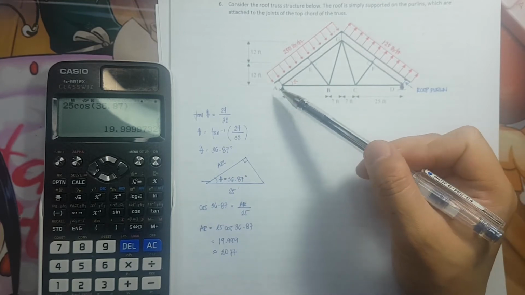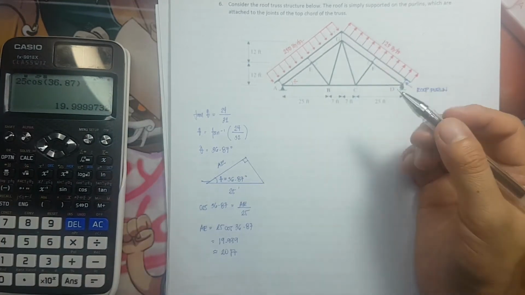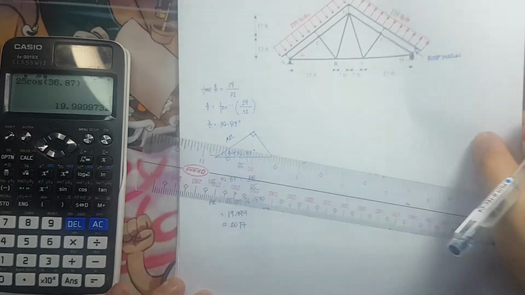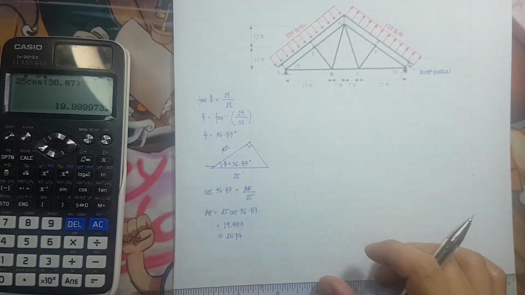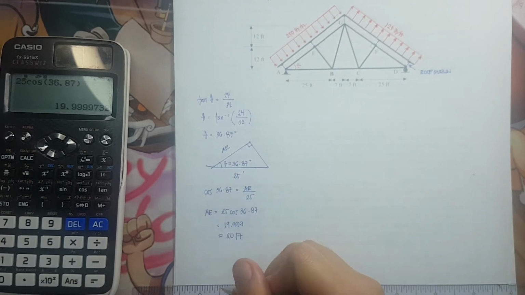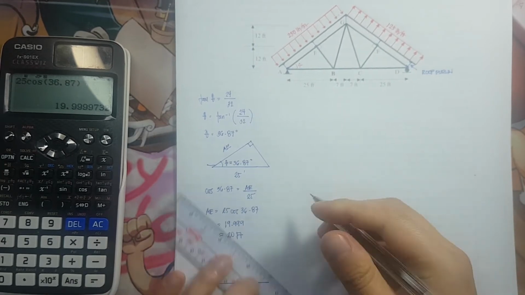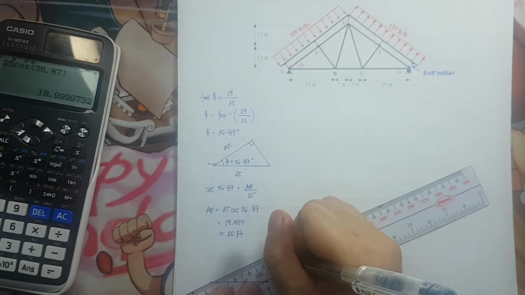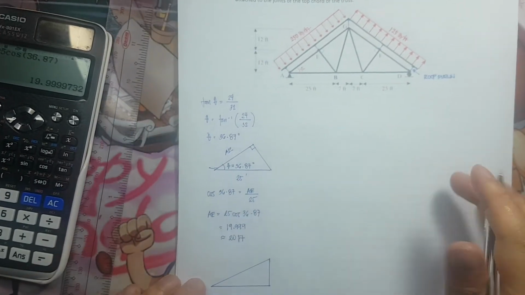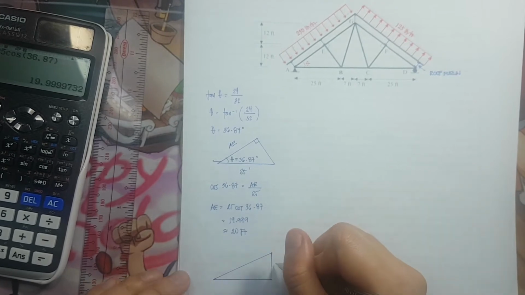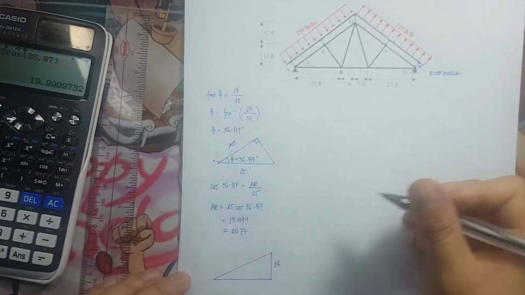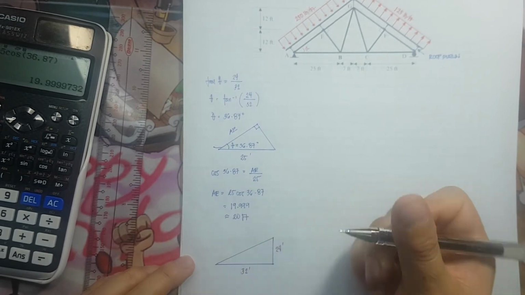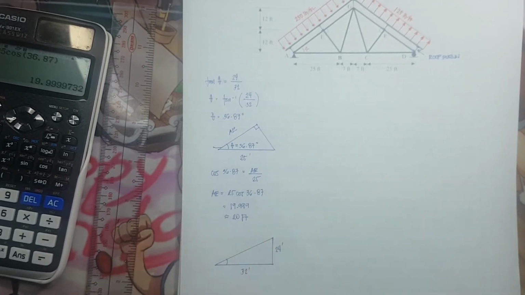Next would be AG. For AG, if we are to redraw our triangle, it would look like this. So we have here 24 feet, and we have here 32 feet, and this is our angle.